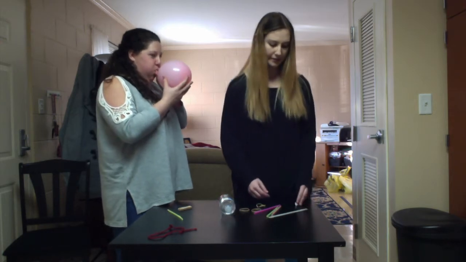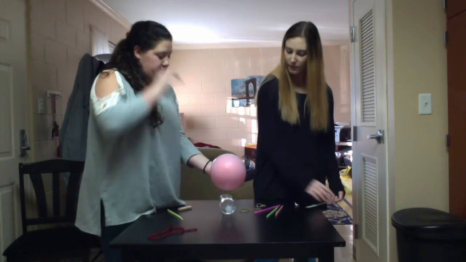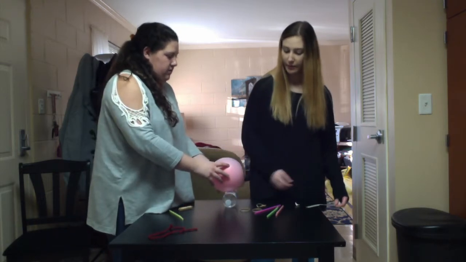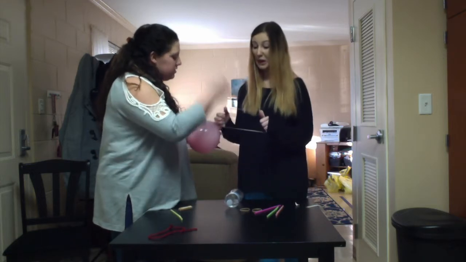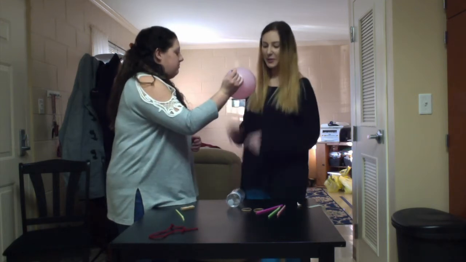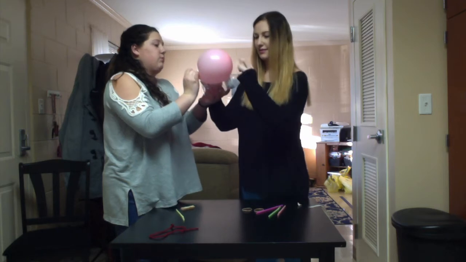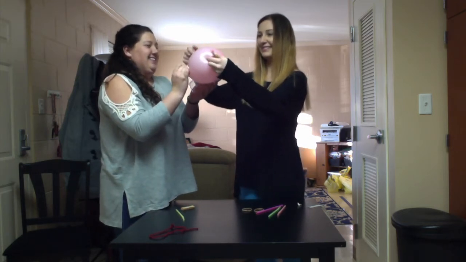Ready? Oh, we can just put it on top. I just don't know how. You can make it a double-sided tape. Roll it. Put it on one roll. Hold it and don't let it go. Please do not. This is gonna break the balloon. This is gonna break the balloon. It's gonna break the balloon.